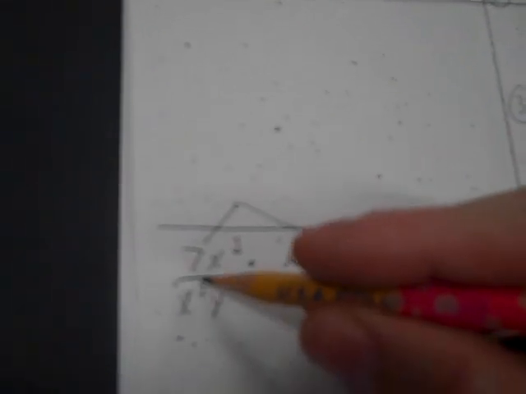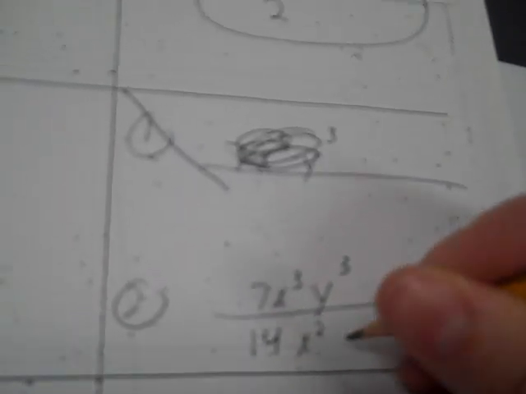Okay, and then I have 14 as a whole factor. Then for x factors, I just have the one that's to the second. And then for y factors, I have a 1 plus a 5, which is a factor of 6. Okay, then I find the GCF of 7 and 14.